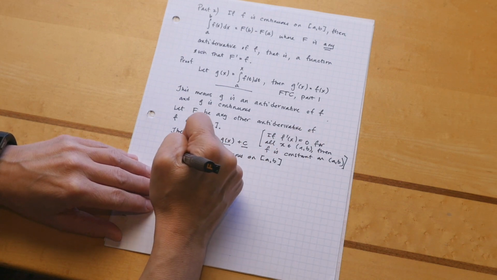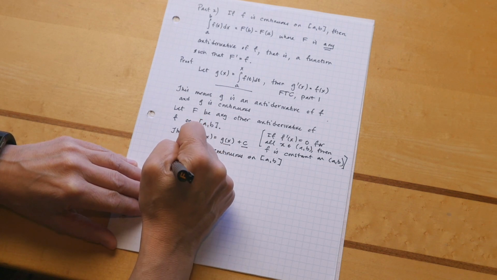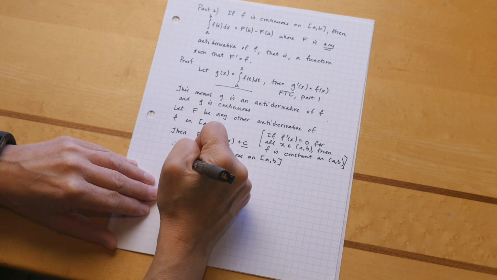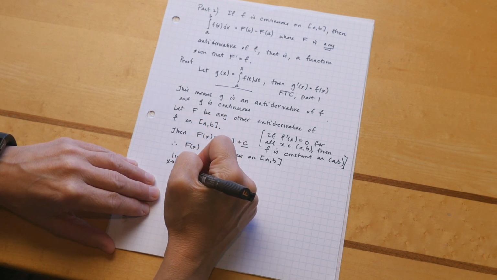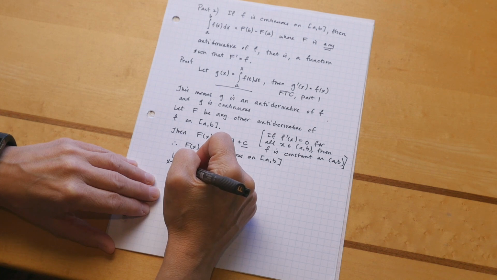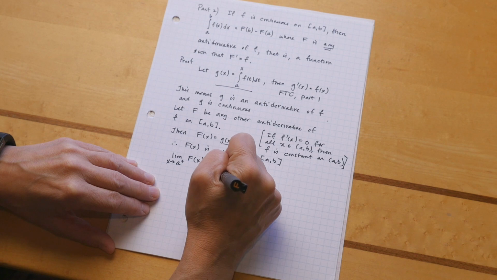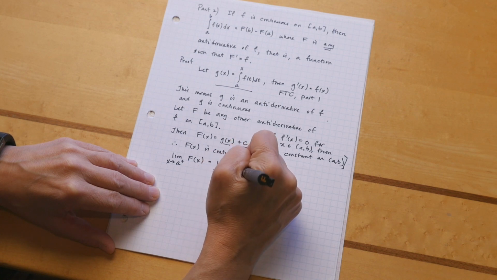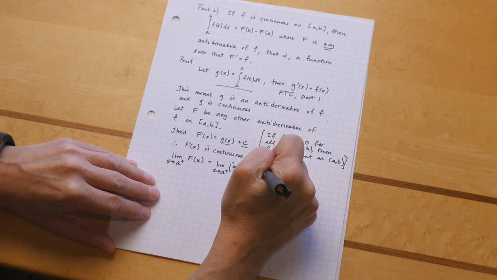Okay, we have a continuous function. Now we can take the limit of that function because it's continuous. So we can take the limit and we can say this about it. The limit as x goes to a from the right is going to be equal to the limit as x goes to a from the right of g of x plus c, because that is what capital F of x is.